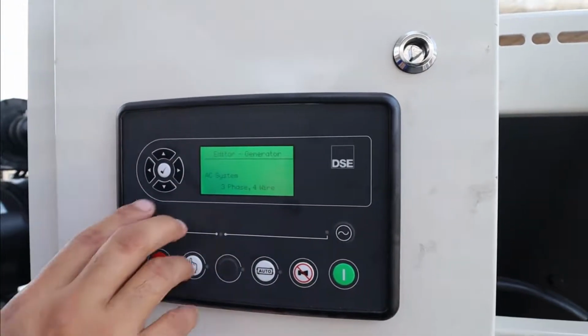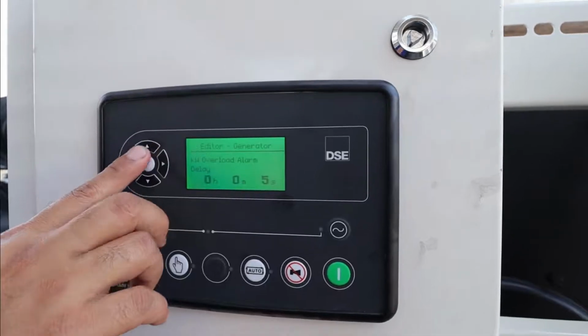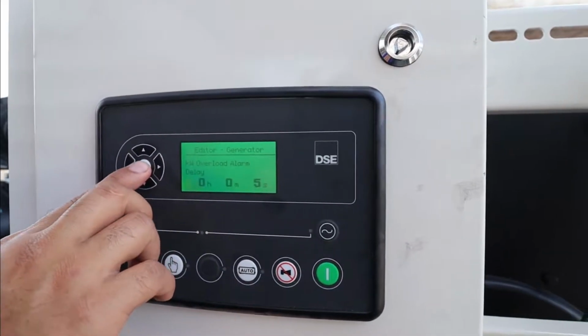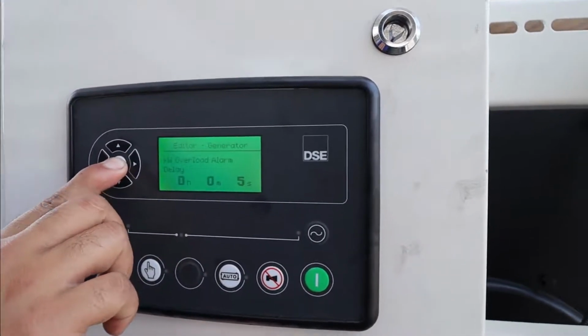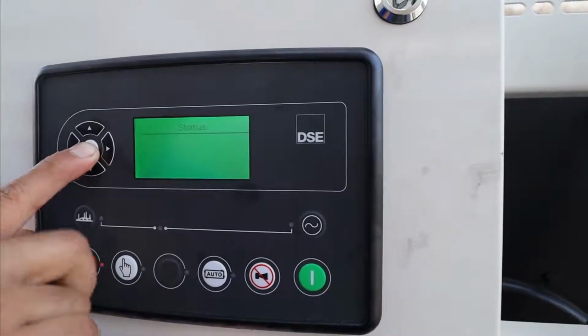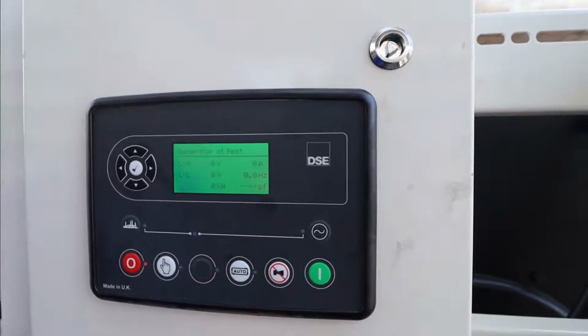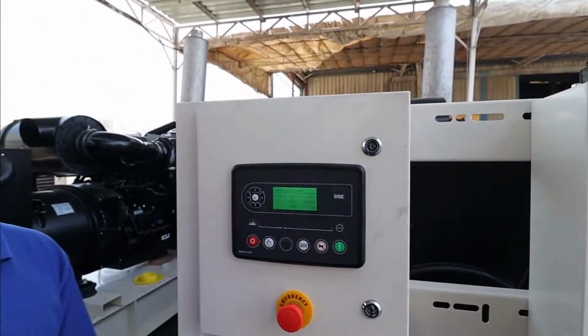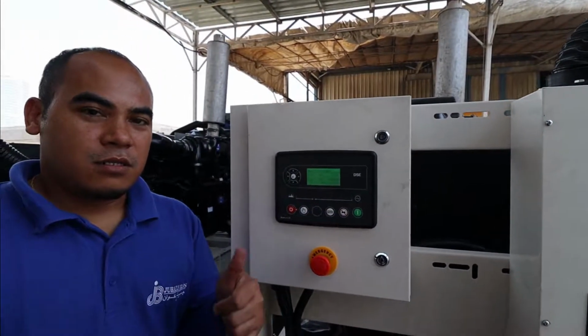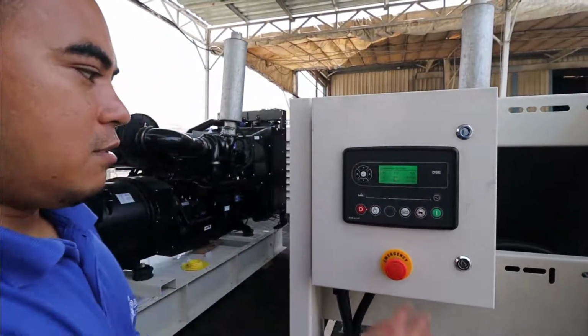So once you're done, you just long press this one for around 5 seconds, so it goes back to the status, and then it is automatically saved. So that is all, as simple as that. Okay, so now we're done. That's it for today. Okay.